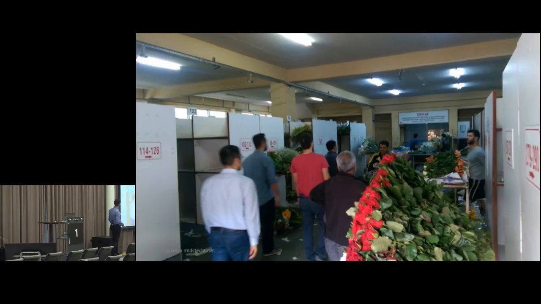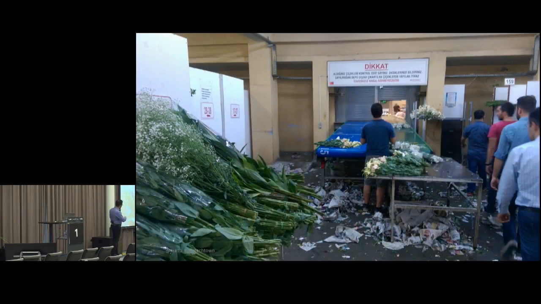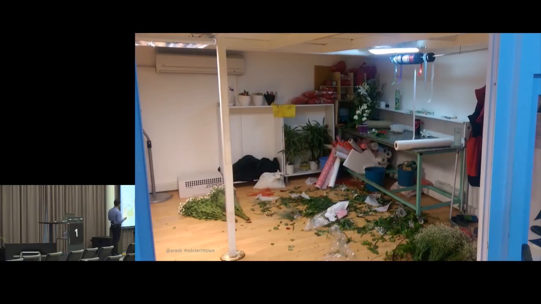Again, this is early, like 5 or 6 in the morning. We waited in line to get our bunches that were pre-auctioned at a particular price. We made sure that we got the right bunches, but you see, these are not the nice flowers that you have. You need to take these and actually process them before the day starts. This is one of the small ateliers that we had for making flowers, and we spent the day there making the orders that came in.